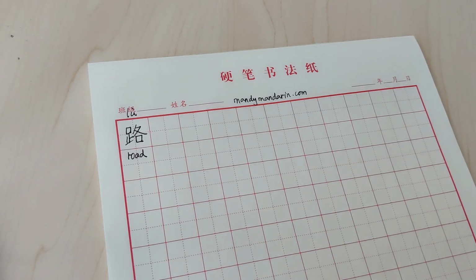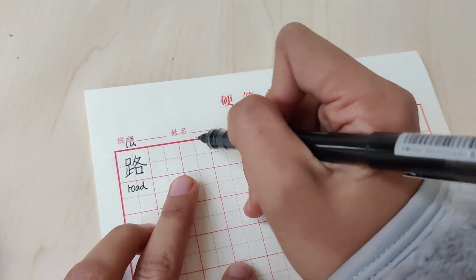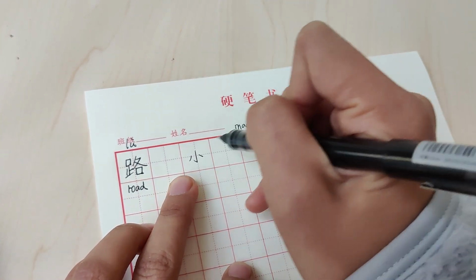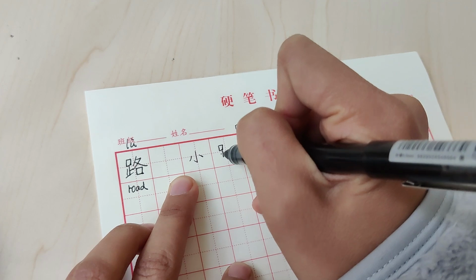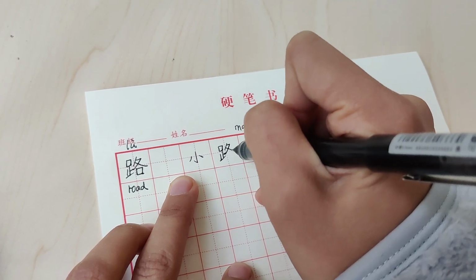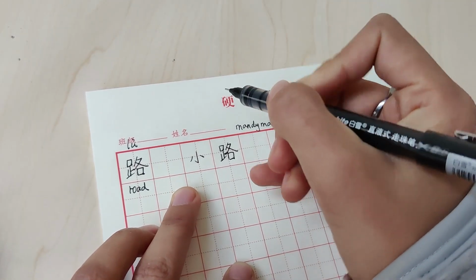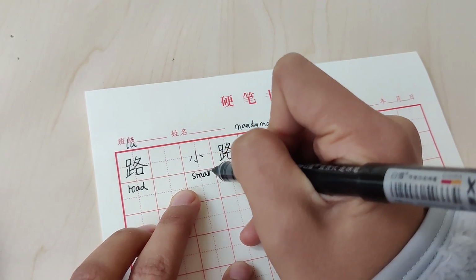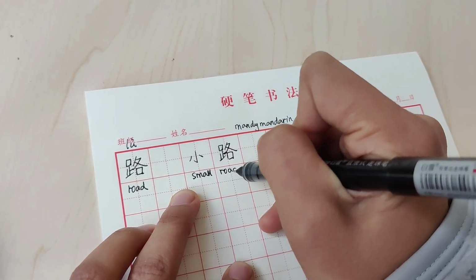In Chinese, of course, we have different words for those, but I would like to give you the easiest words to say. The first one is 小路. See, 小 small, 路 is road.